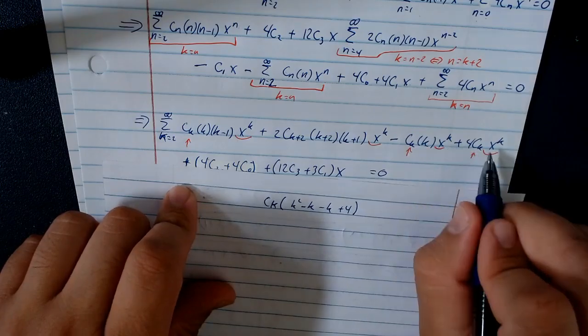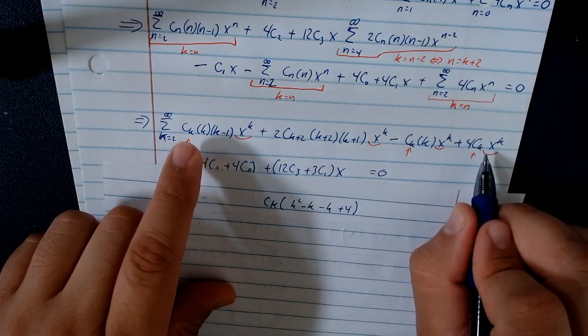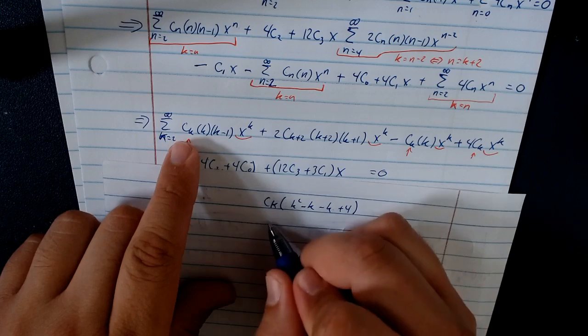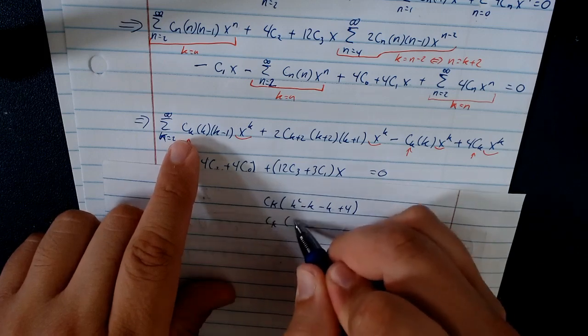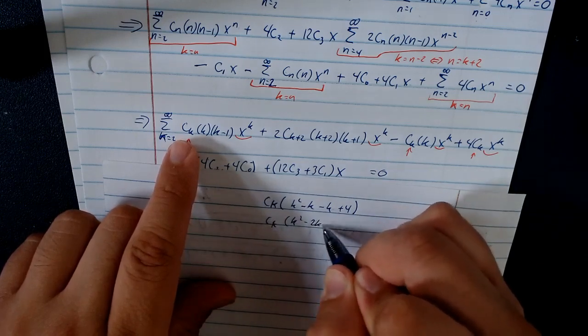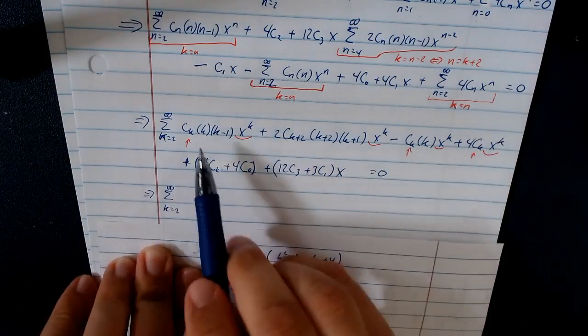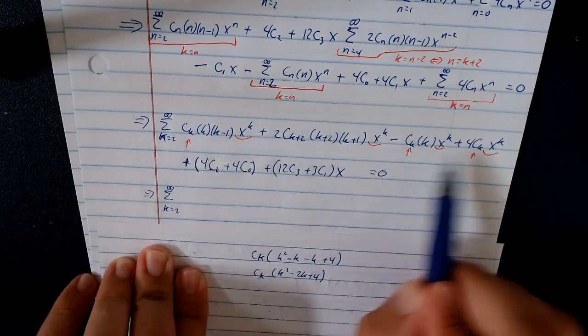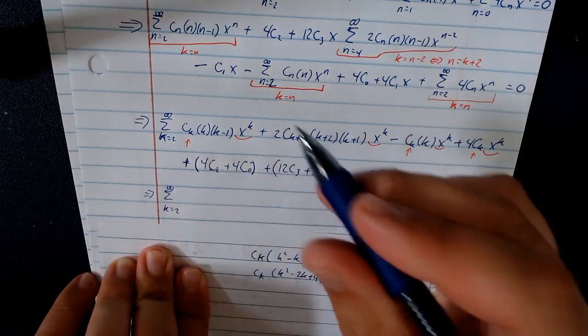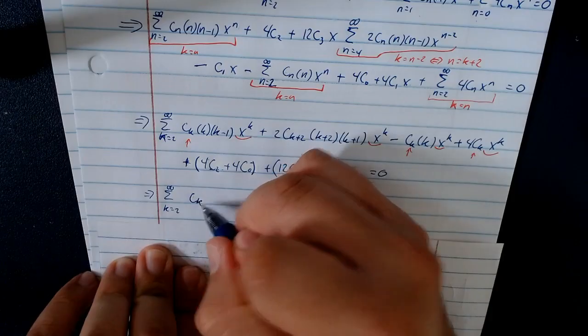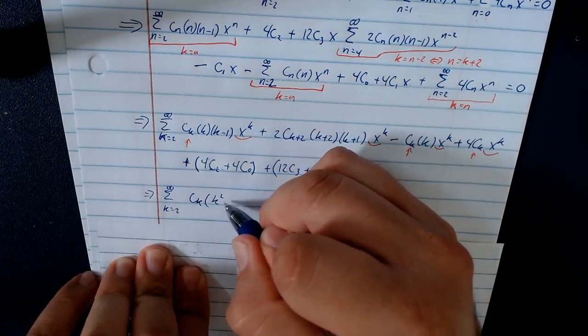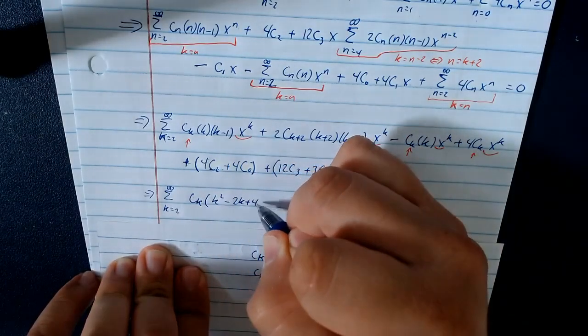And then those combine to give me ck times k squared minus 2k plus 4. Looks like that. So if I combine the three that have arrows, I'm going to take ck times k squared minus 2k plus 4.